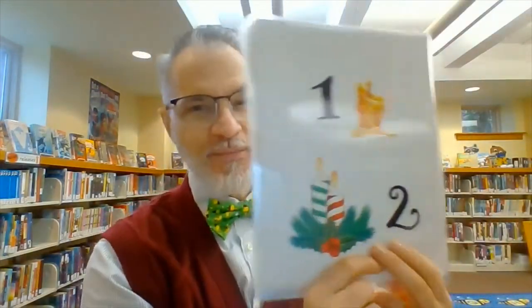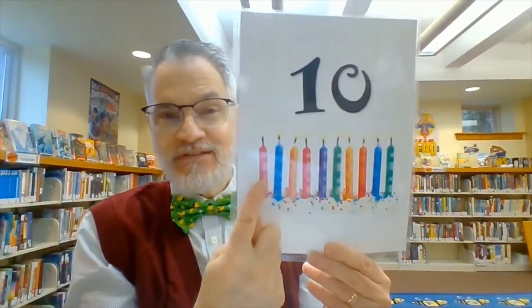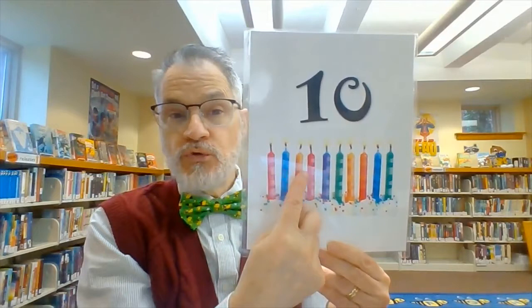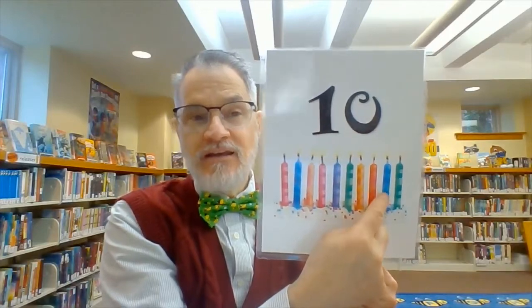Great job. Now, speaking of candles, let's count some candles. 1, 2, 3, 4, 5, 6, 7, 8, 9, 10. Let's count the candles on this page. 1, 2, 3, 4, 5, 6, 7, 8, 9, 10. 10 candles. Let's put it with our counting song.